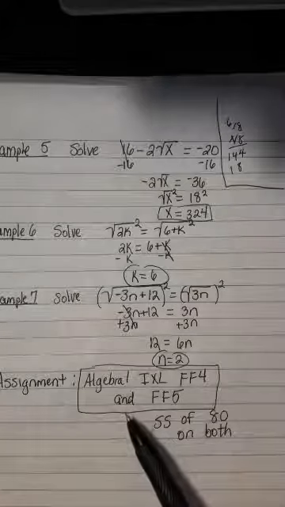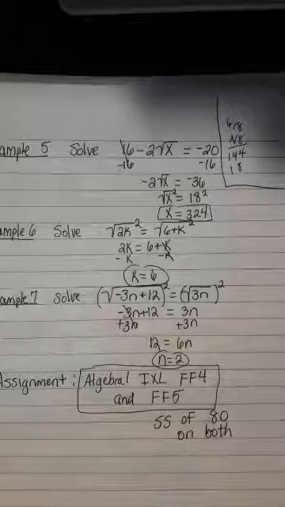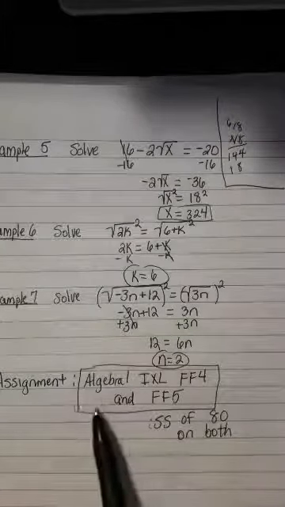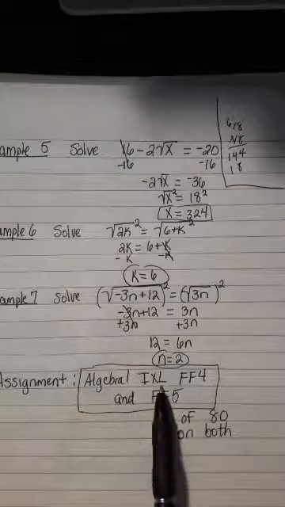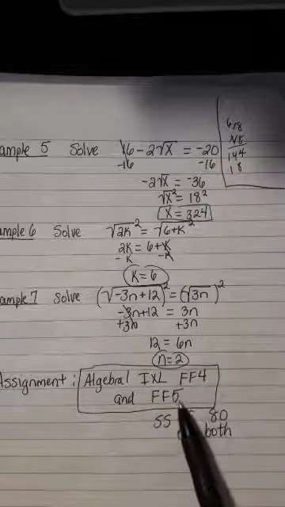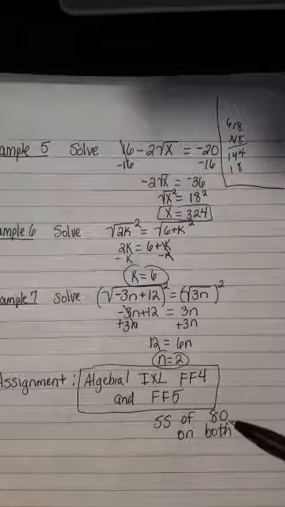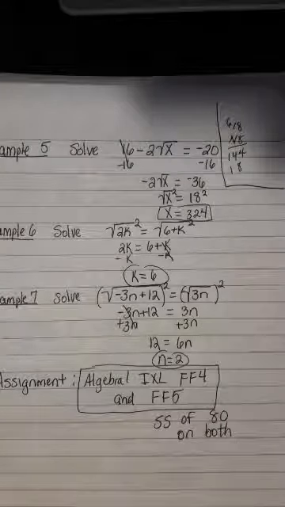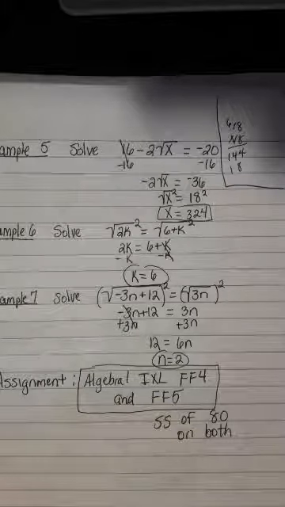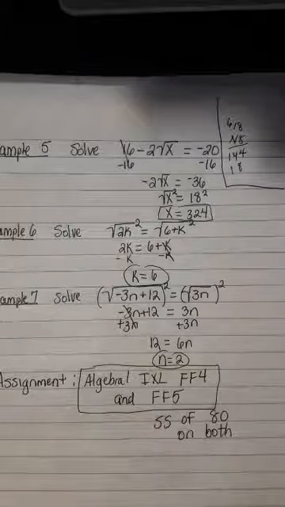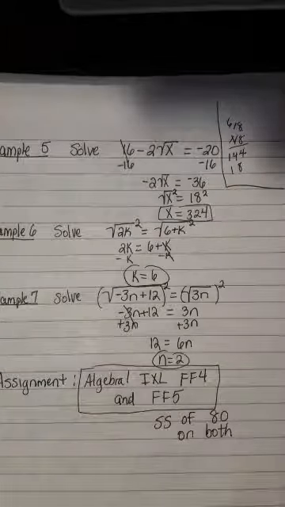I'll pause for a minute to see if you have any other questions on here, after I go over what this assignment is. You need to do Algebra 1 IXL, FF4 and FF5, and get a SmartScore of 80 on both. Do you have any questions, Brittany?